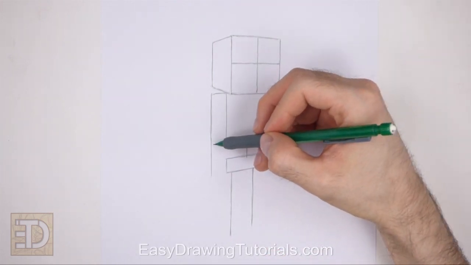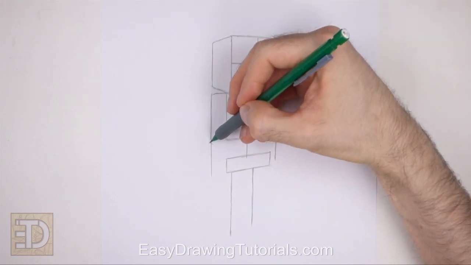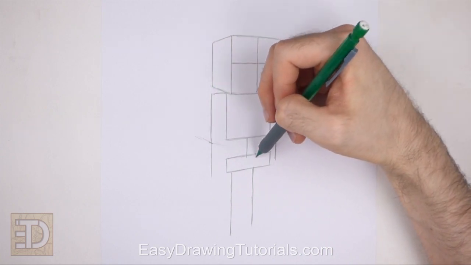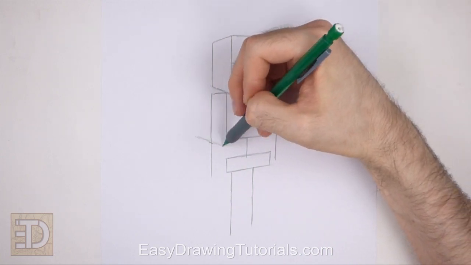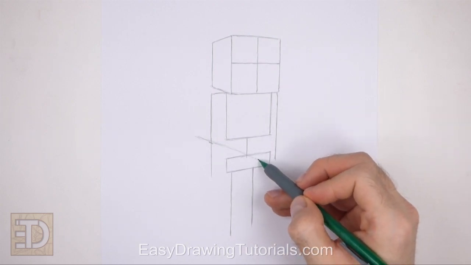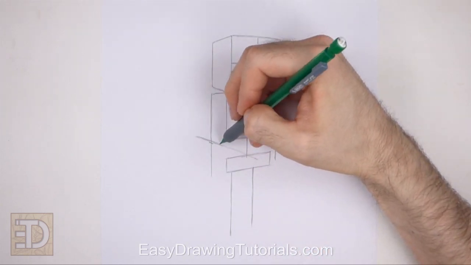Make a small mark about halfway on the arm on the left for the first part of the bow. Now extend the mark to create a long sloping line as a guide for the string on the bow. This line should slightly overlap the pelvis.